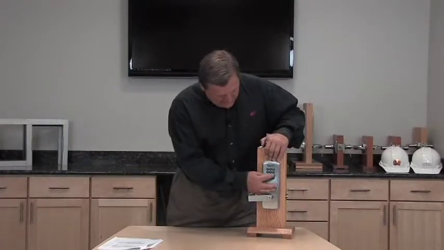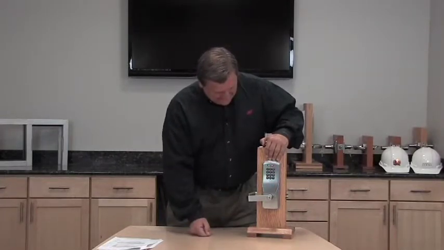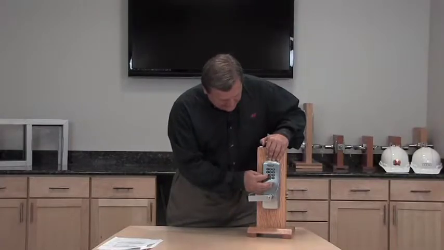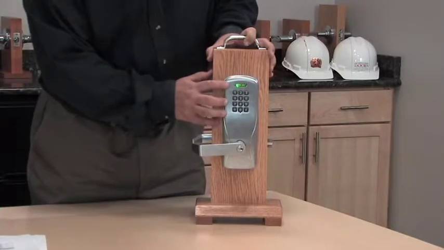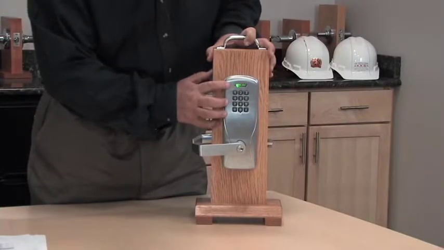I'm going to put in the default programming code, 97531 star. I'm going to enter 7 star. And you'll see it's indicating it's accepted that code.